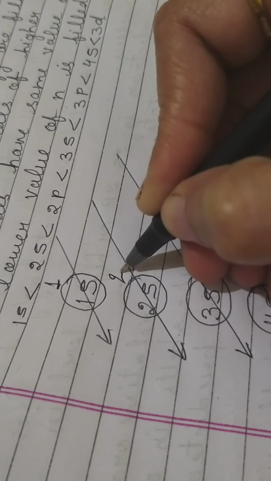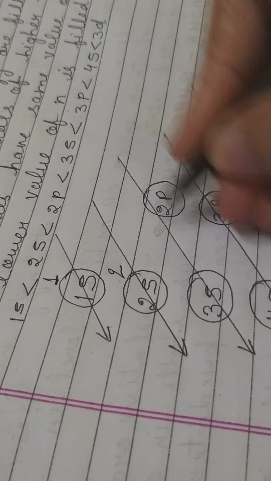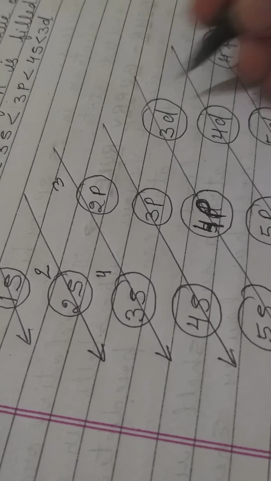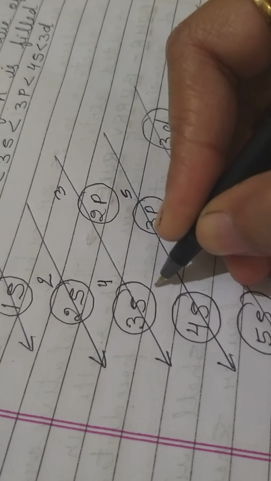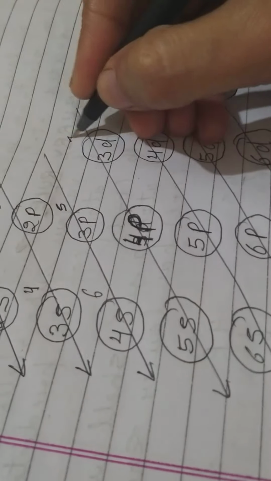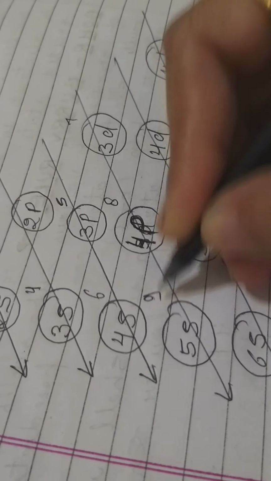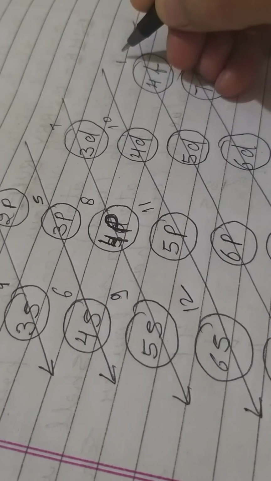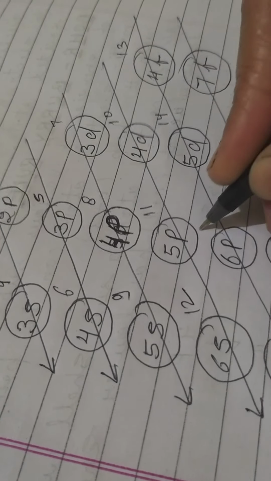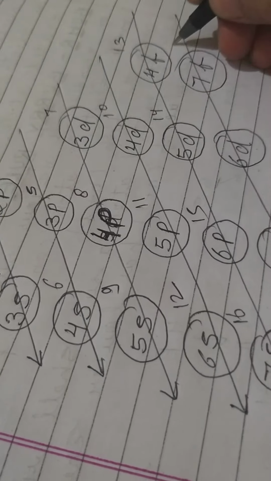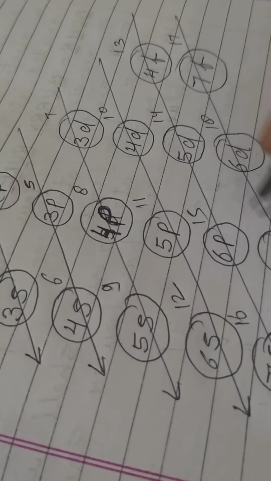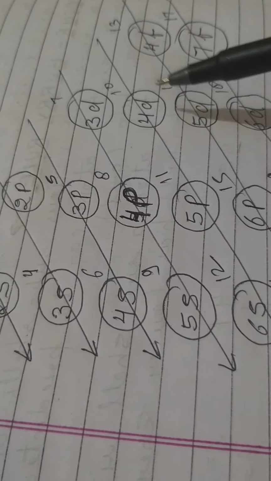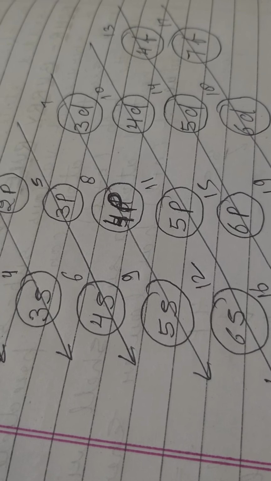This is number 2. Then you have to move downward. This is number 3, this is number 4, then number 5, number 6, and this is 7, 8, 9, 10, 11, 12, 13, 14, 15, 16, 17, 18, 19. These numbers show the increasing order of their energy levels.